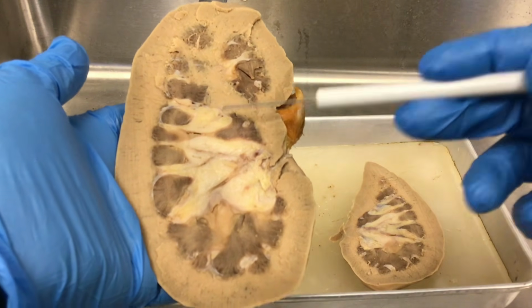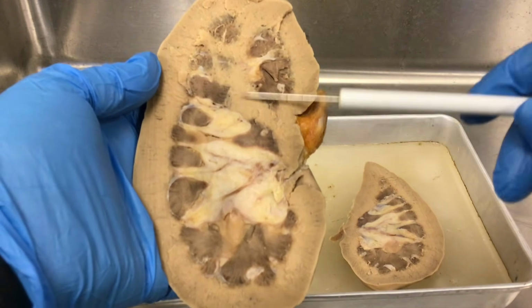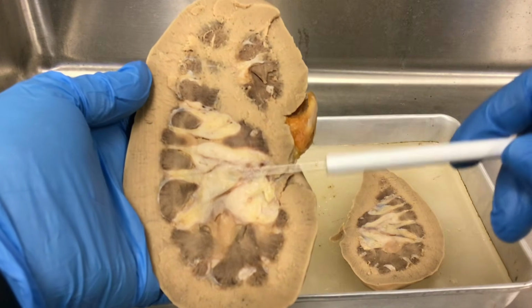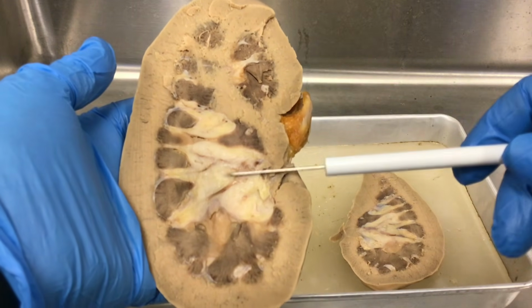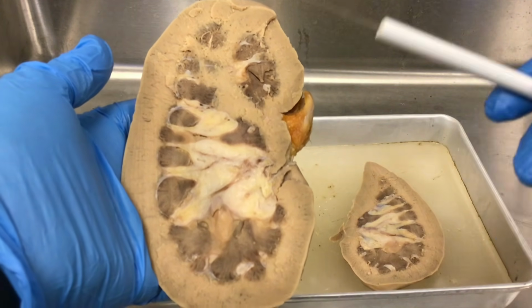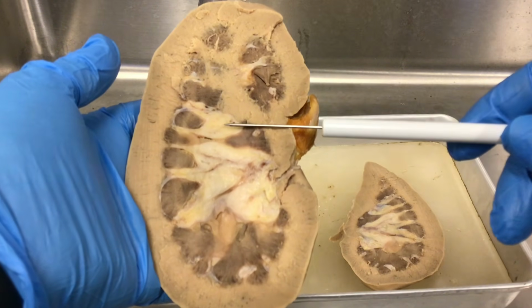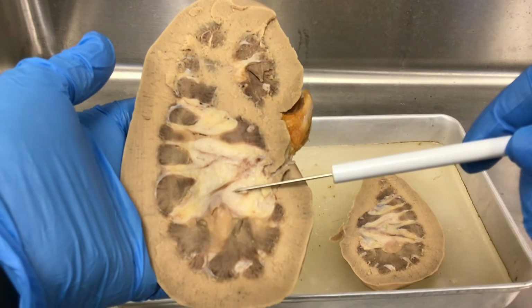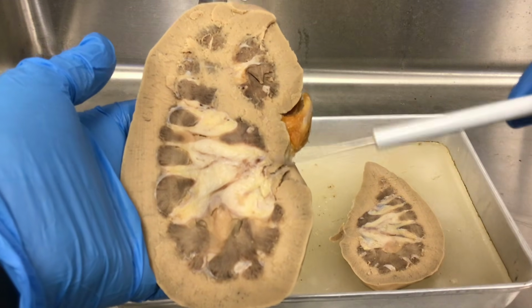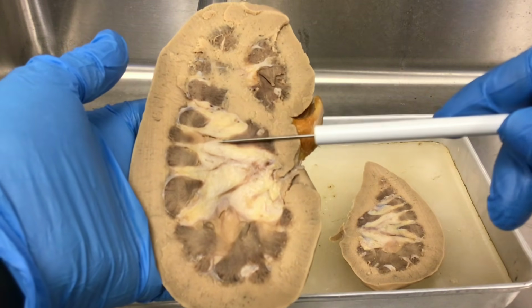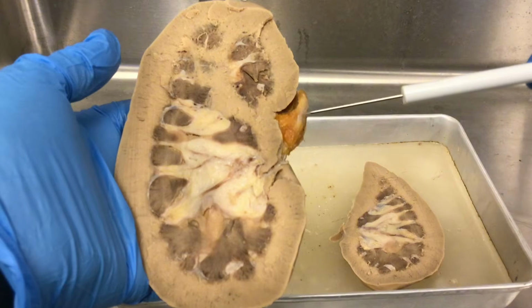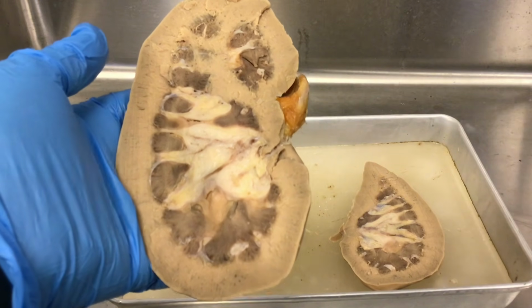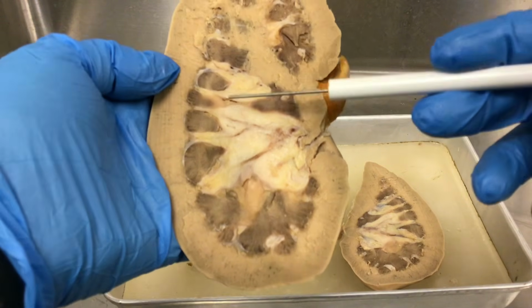Then towards the center, now here, this is a two-dimensional illustration, since it's cut, of a three-dimensional structure. But towards the hilum would be a basin-like area called the renal sinus. This is where urine is going to be collected and then go into the ureter, which will then carry the urine to the urinary bladder.